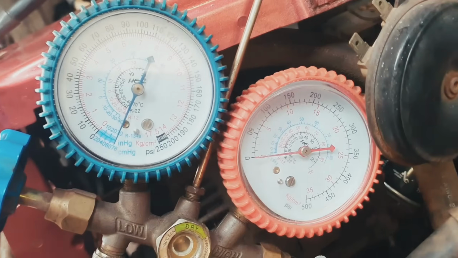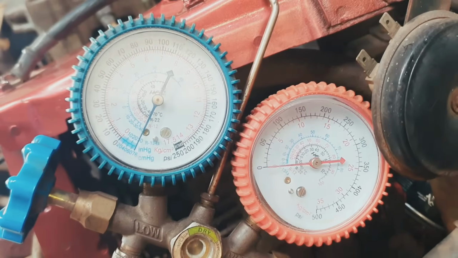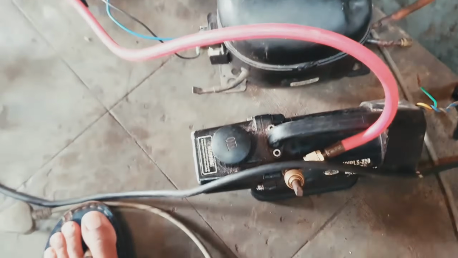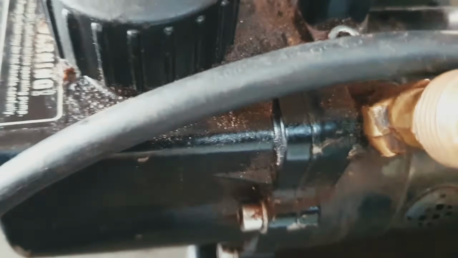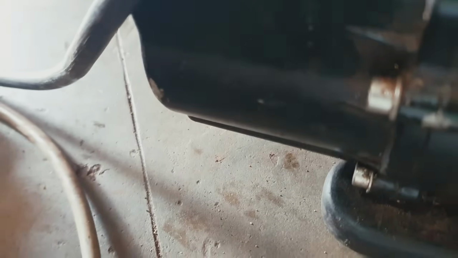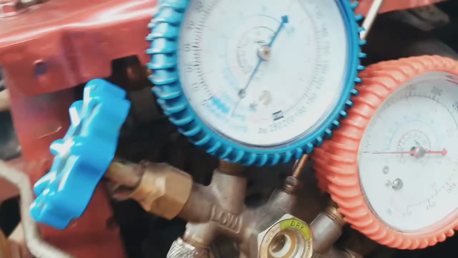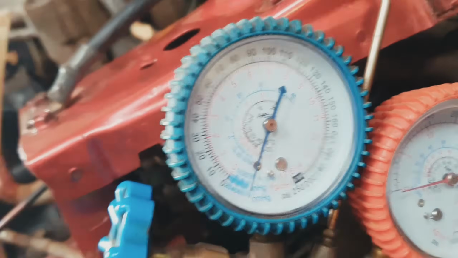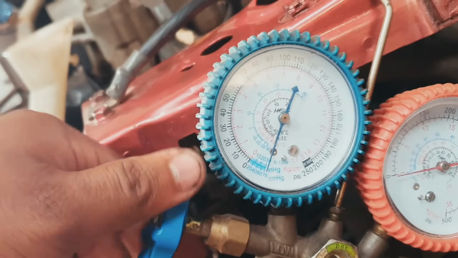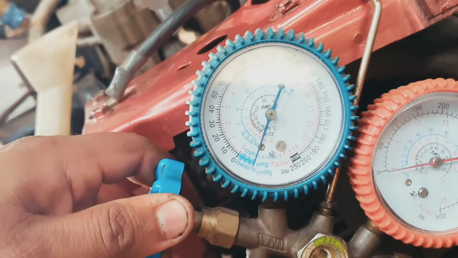Now you can see it has been a good 15 minutes, and you can hear the change in sound. It was making a lot of sound, and now it has become completely silent. So there's 100% vacuum in this. Nathan, just sit with the switch. When I tighten this, put it off. Okay, now we have put this off. It's holding a vacuum.